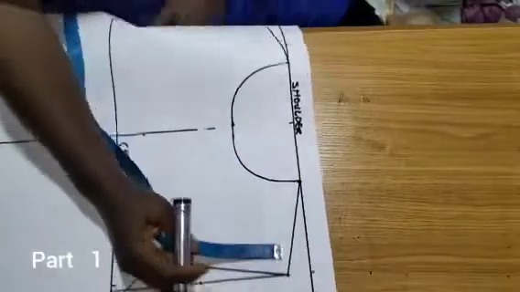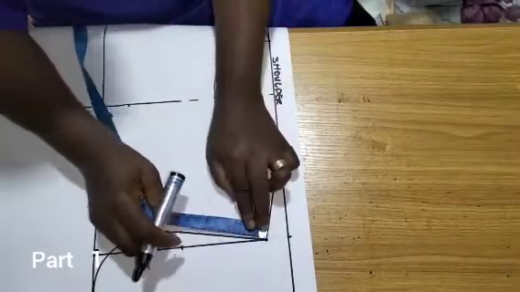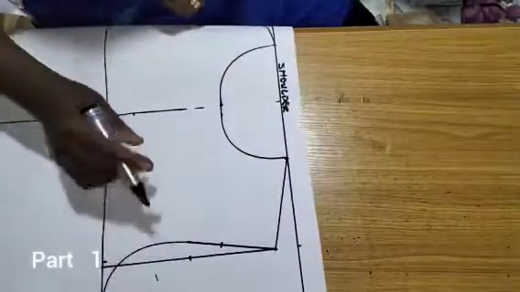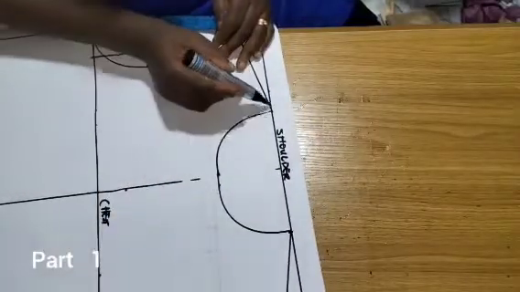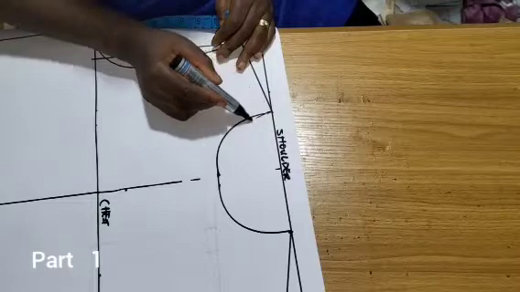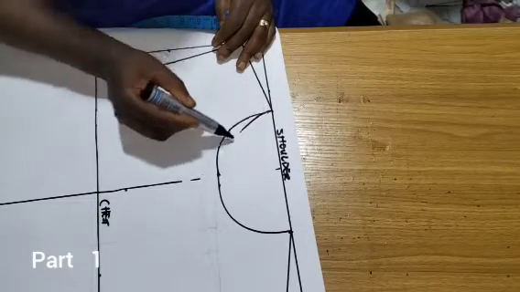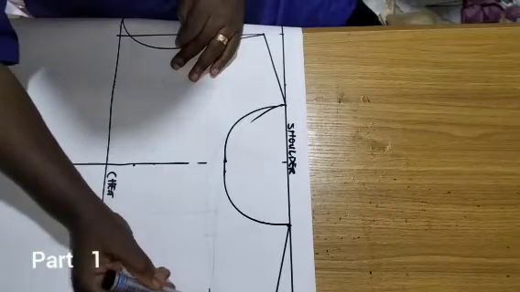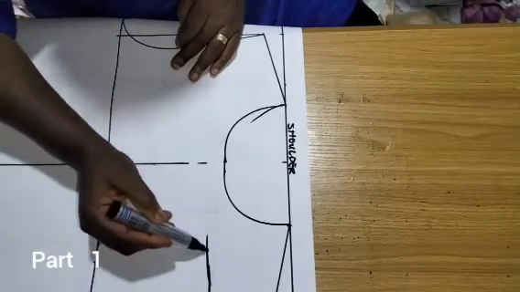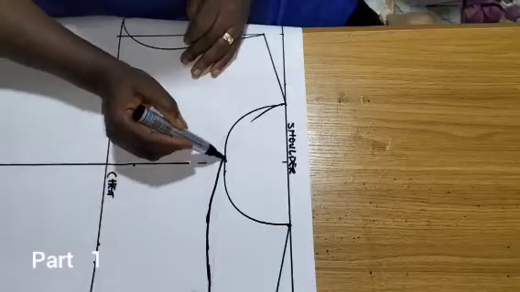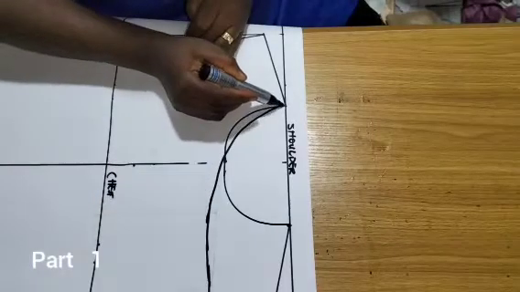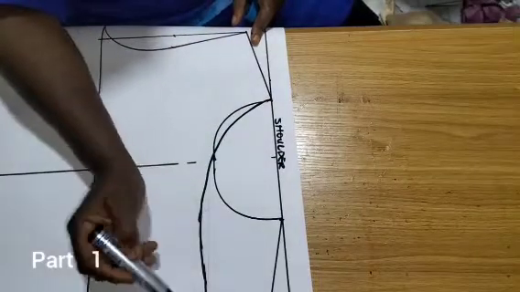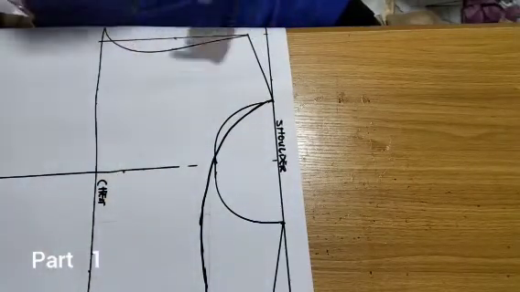Coming over to the shoulder tip, I'm going to make a measurement of 2.5. From that 2.5, I'll just freehand, because my ruler will not be able to give me exactly what I want at that point. So I'm just gently freehanding this neckline into the natural neckline. You can see what I did from here to here. I have to put it up that way.